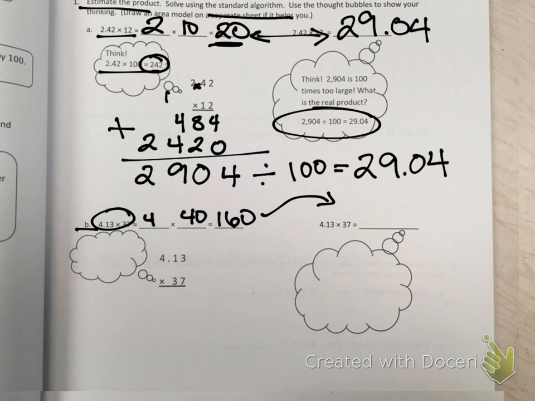Now, like in the first thought bubble, we're going to take 4 and 13 hundredths and multiply that by 100 to get 413. So now we're going to be multiplying 413 times 37. So 7 times 3 is 21. Write the 1, carry the 2. 7 times 1, 7, plus 2 is 9. 7 times 4 is 28. Remember, I got that 9 because 7 times 1 is 7, but we add in our 2 to get 9. Now place value holder is a 0.